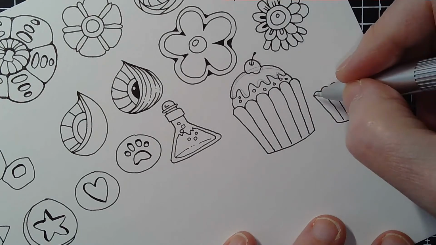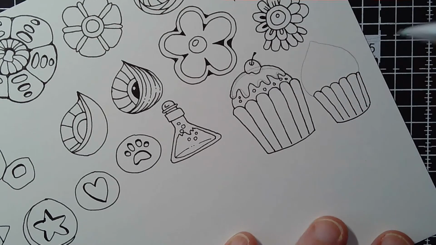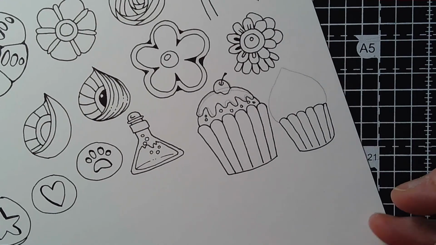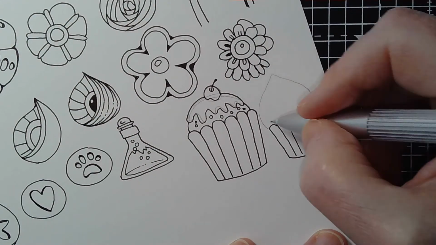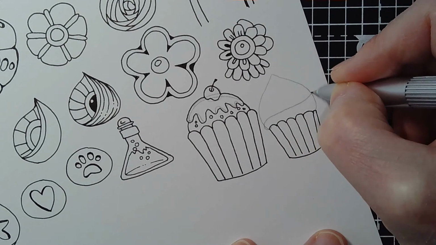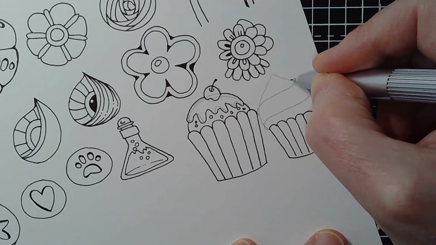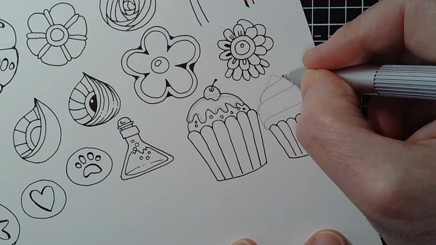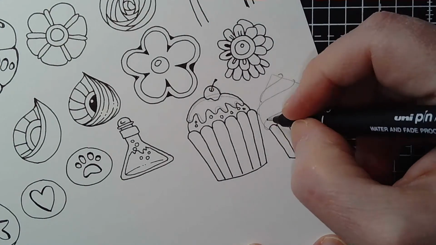So what I tend to do with this one is I draw a shape like this on there, so kind of a teardrop shape, and then I'm going to have swoops and swirls of either cream or ice cream, icing, frosting I think you call it in America.